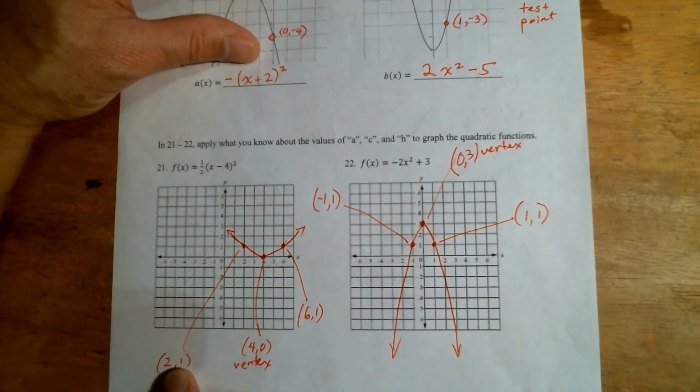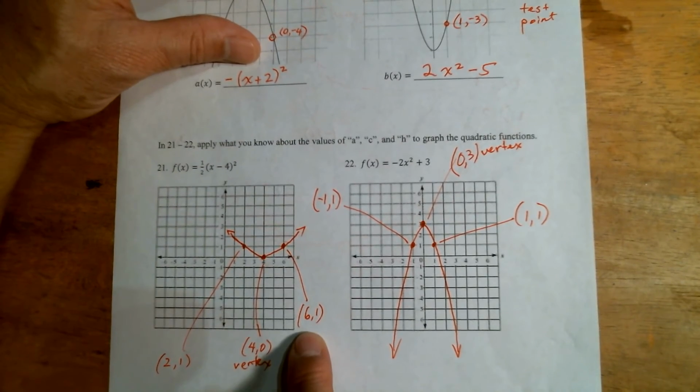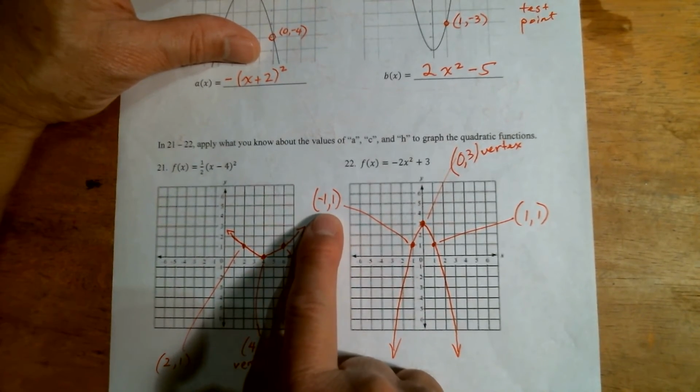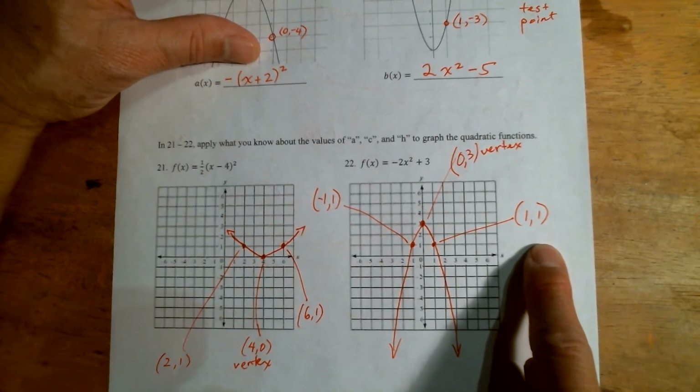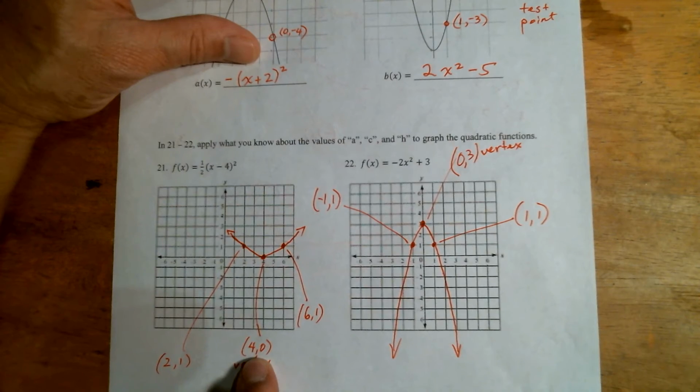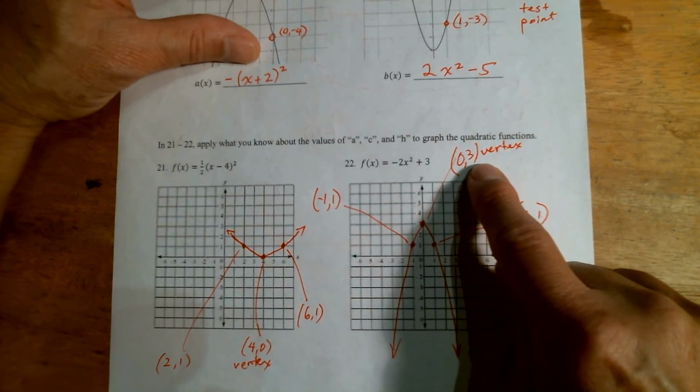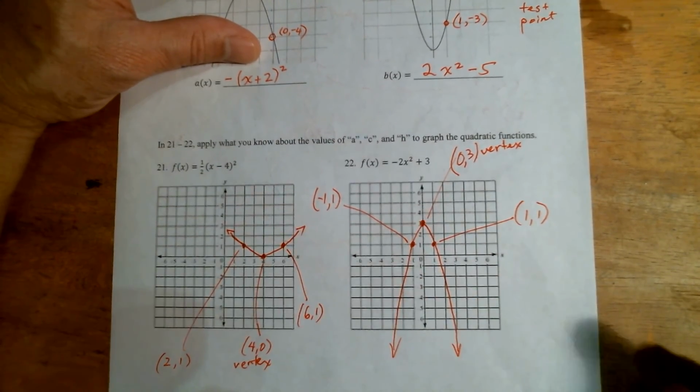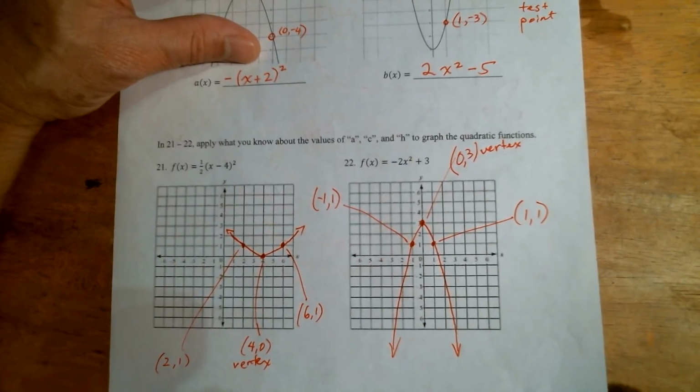I selected these points: 2, 1, 6, 1, -1, 1, and 1, 1. And the vertexes, you can test the vertexes too: 4, 0 or 0, 3. Okay? And if I made any mistakes, you let me know tomorrow. Okay?